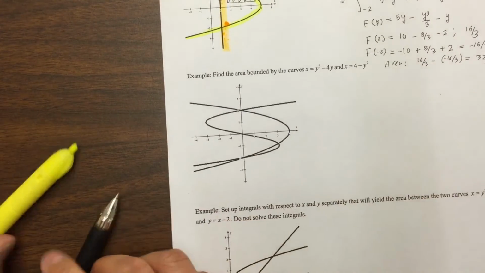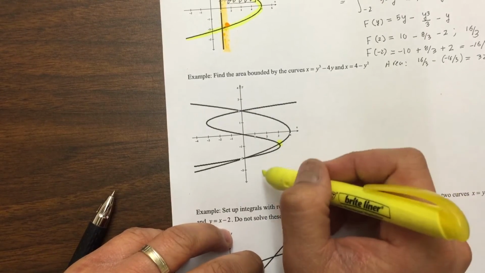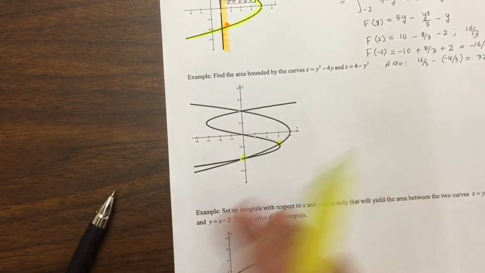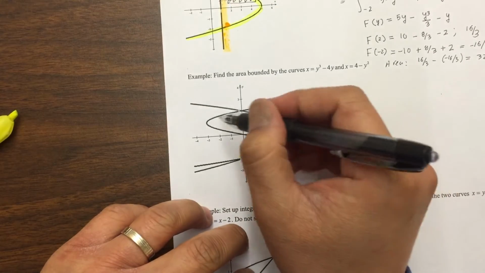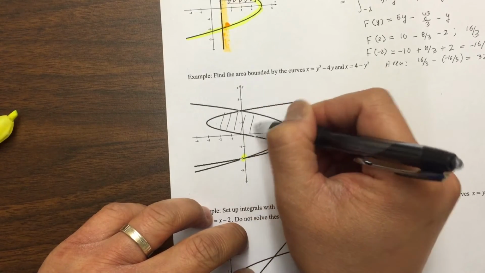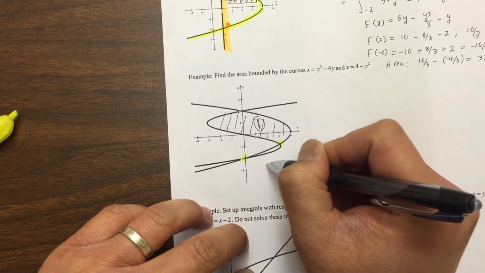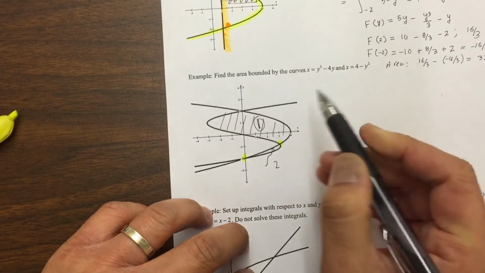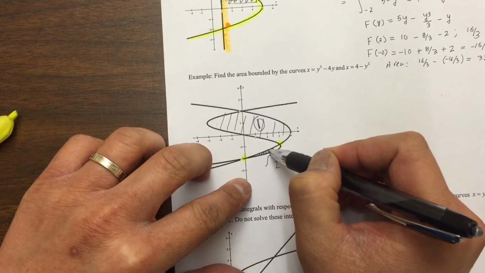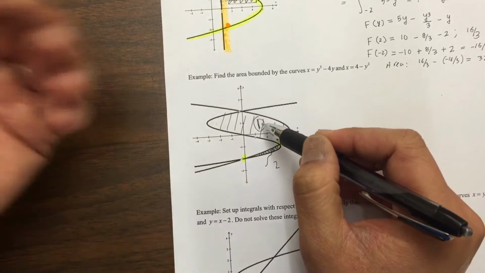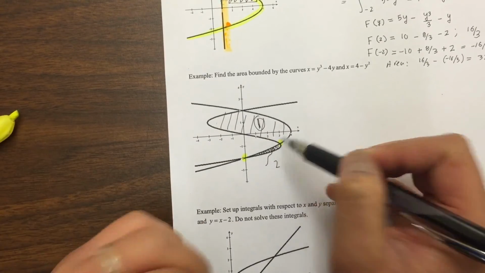Now, these are the points of intersection, and these are where the right and the left function kind of switch sides. So let's call this region right here our first region, and then let's call this region our second region in here. So we need to find the area between region 1 and region 2. To find the area of region 1 and region 2, we need to find the area of each region and then add them together.